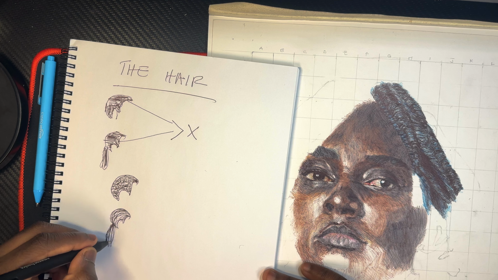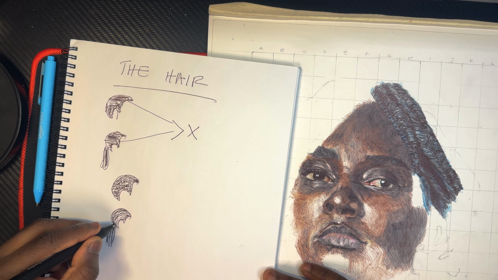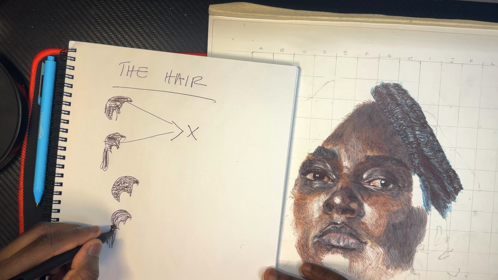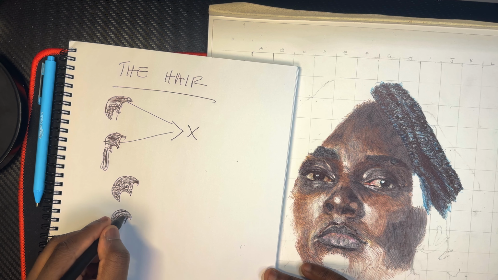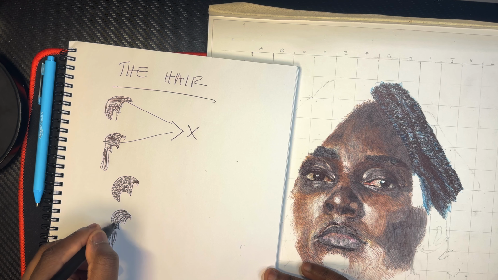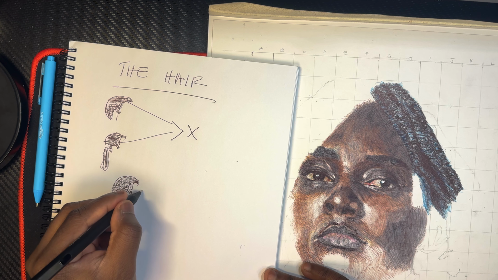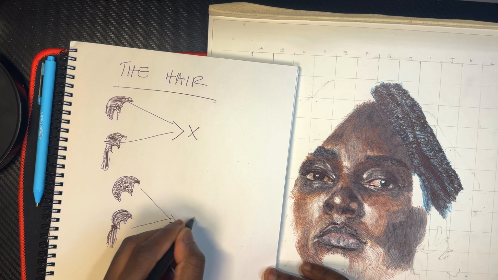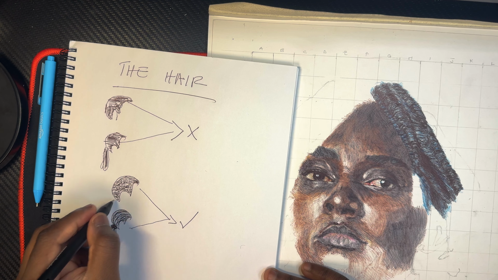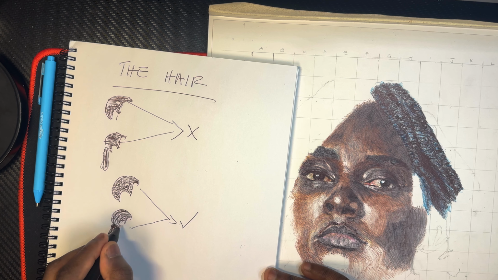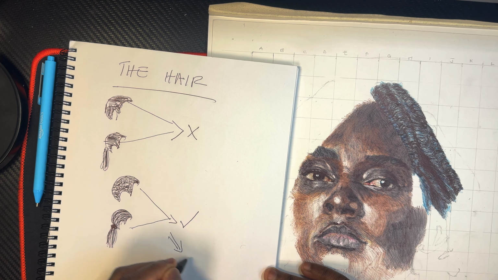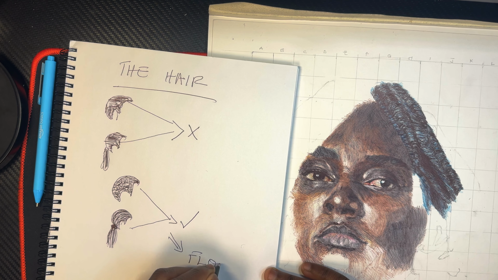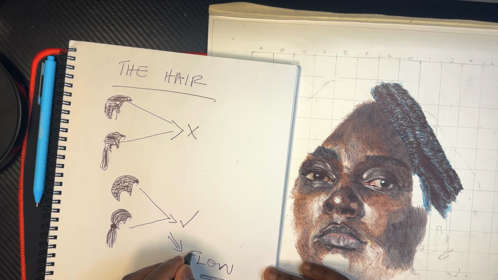And that is what we call the flow. That is what the flow is all about. You have to go according to the flow of the subject's hair that you are drawing. So in order to ensure realism, you have to go by the flow. If you see that the hair is curly, you have to do it curly, not just shade anyhow that you please.